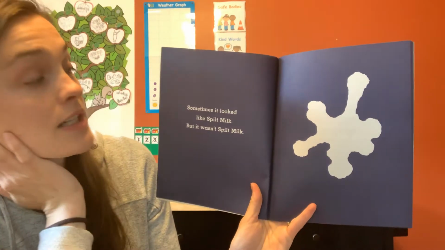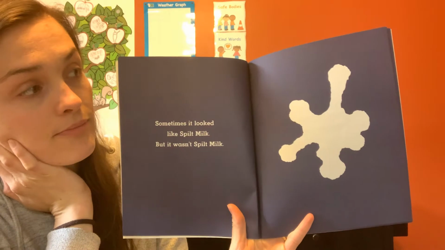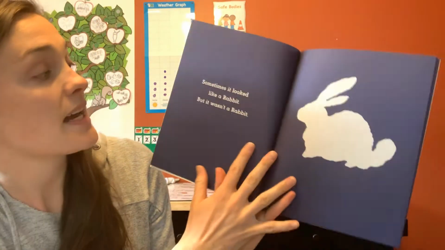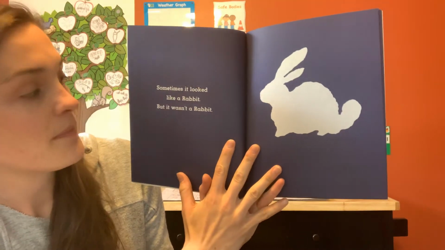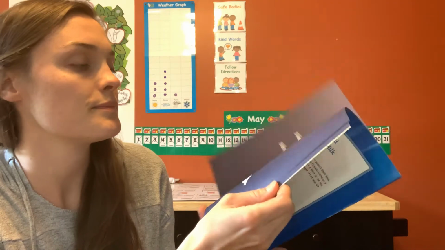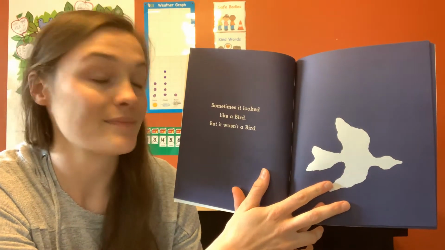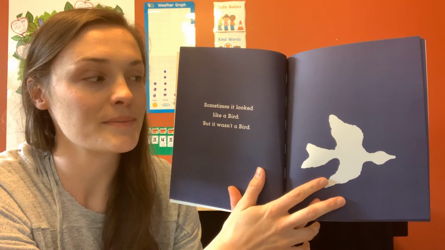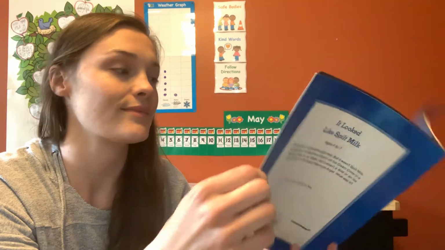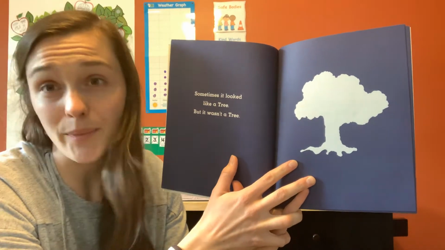Sometimes it looked like spilt milk, but it wasn't spilt milk. Sometimes it looked like a rabbit, but it wasn't a rabbit. Sometimes it looked like a bird, but it wasn't a bird. I wonder what it is. Sometimes it looked like a tree, but it wasn't a tree.